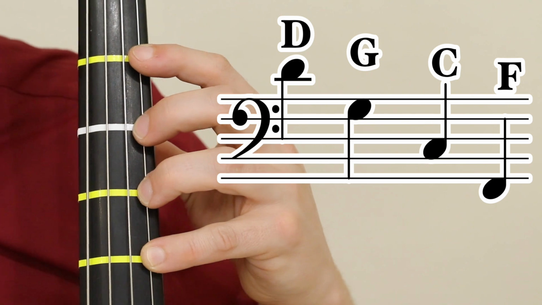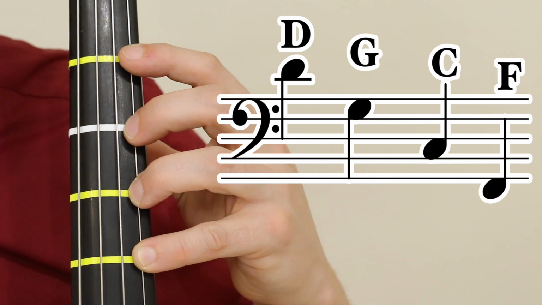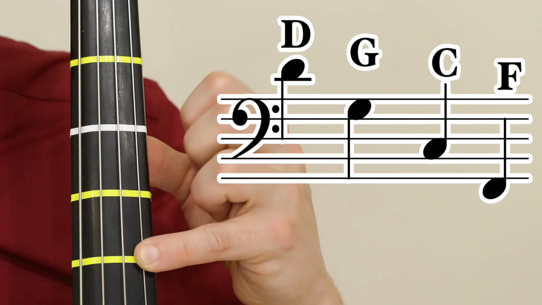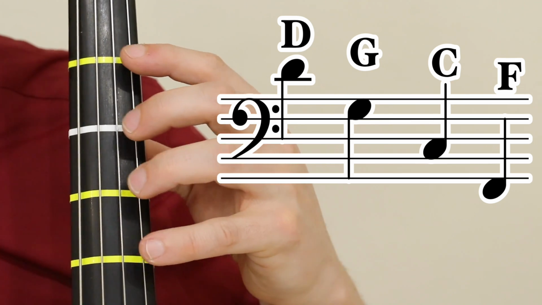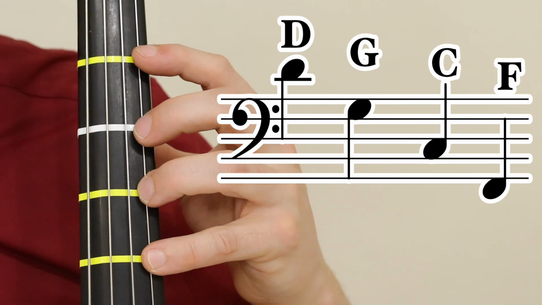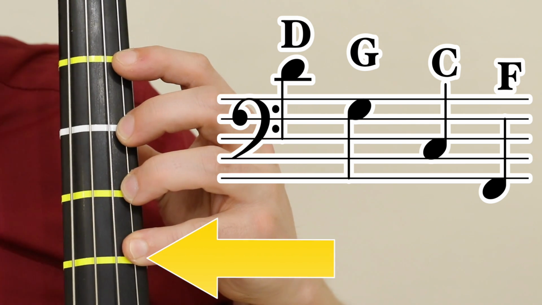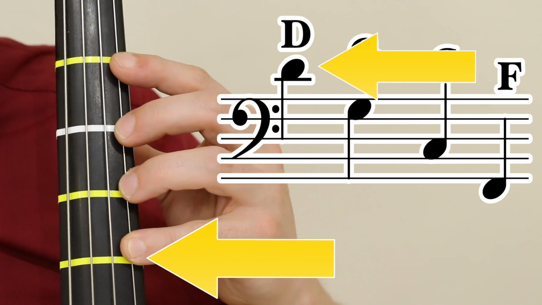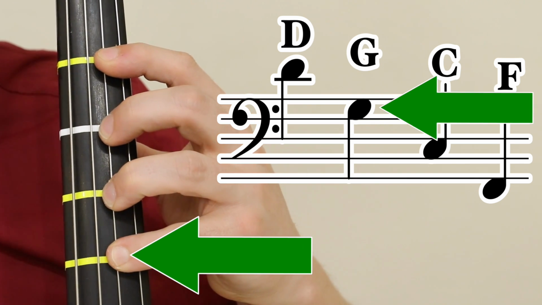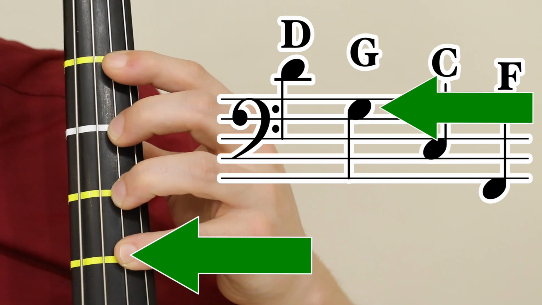In this lesson on how to read music on your cello, you will learn what the fourth finger plays in the first position across all four strings. So let's begin. This is the D. It looks like that. This is a G, the fourth finger on the D string.